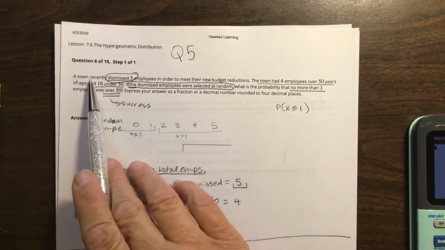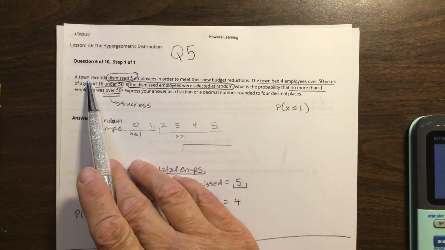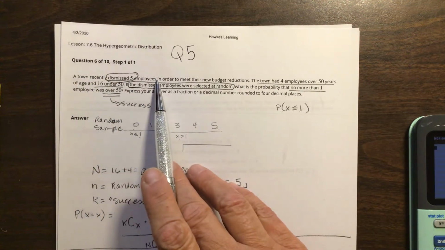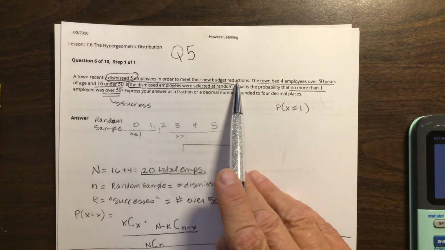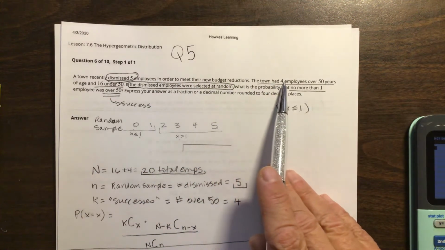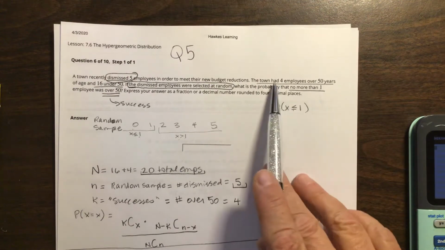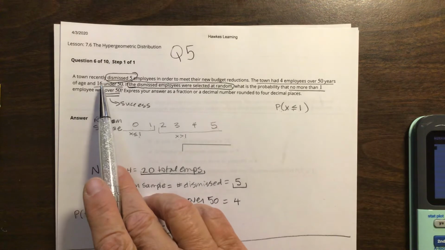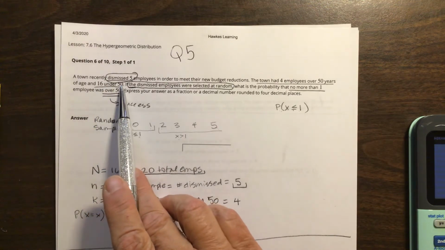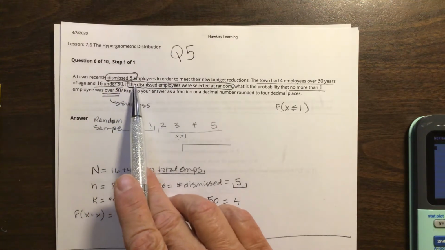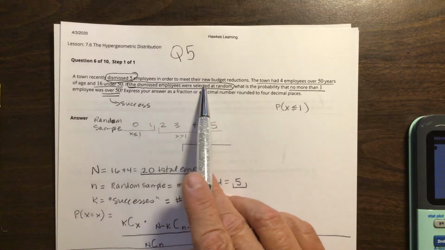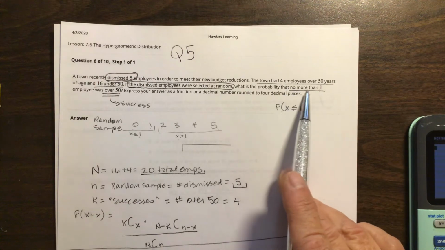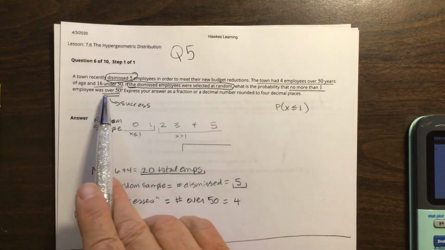In this example, it's telling us that the town recently dismissed 5 employees to meet their new budget. The town had 4 employees over 50 years old and 16 employees under 50 years old. If the dismissed employees were selected at random, what is the probability that no more than 1 employee was over 50?